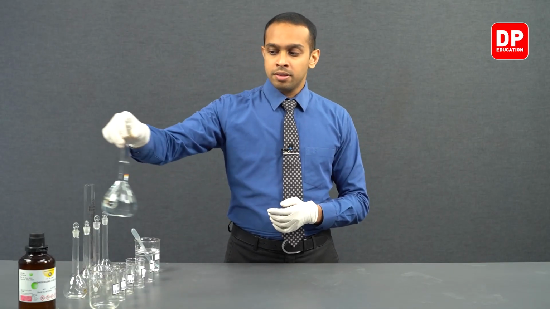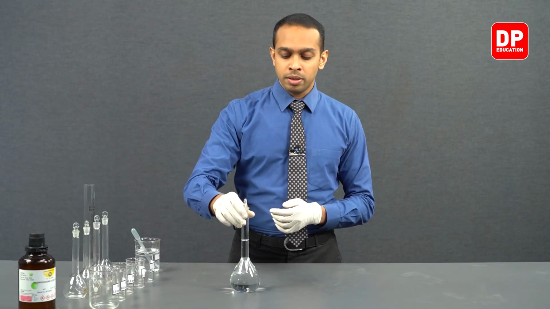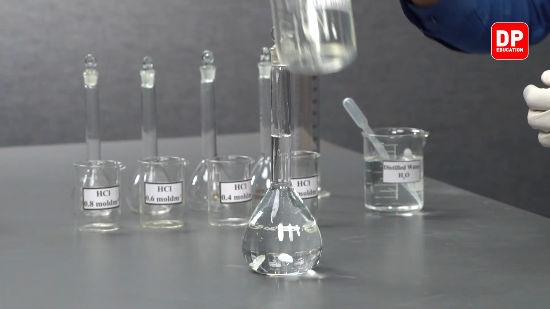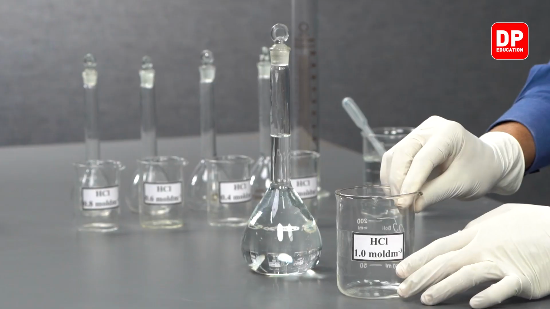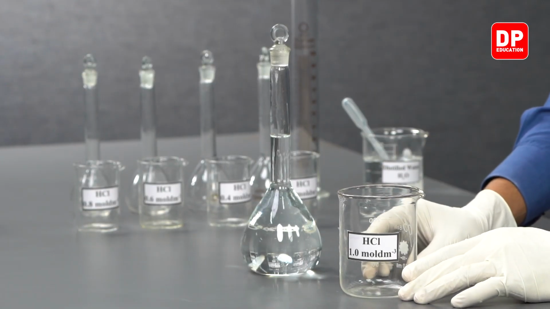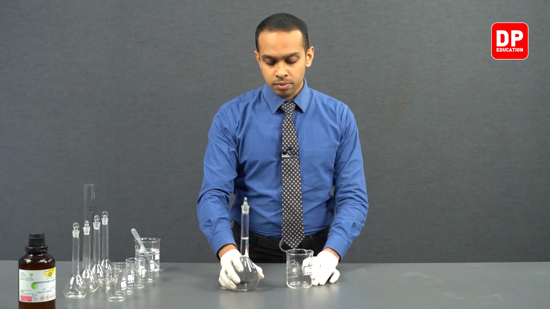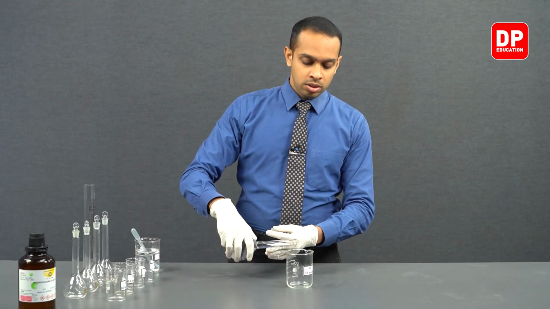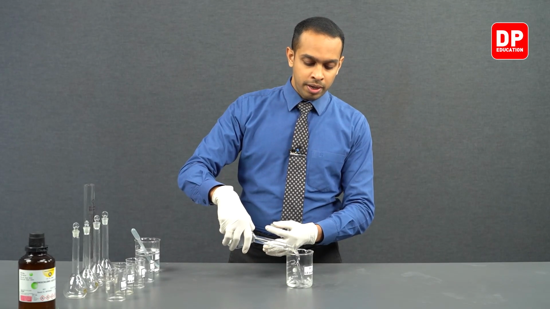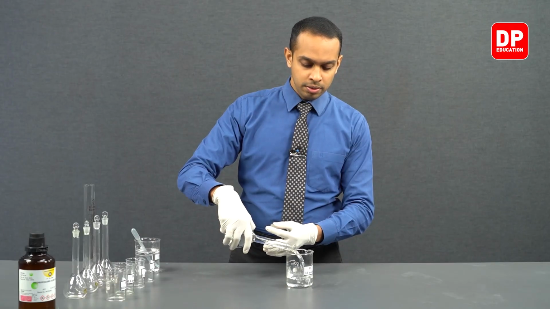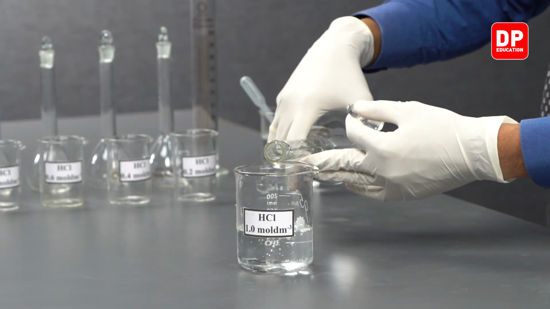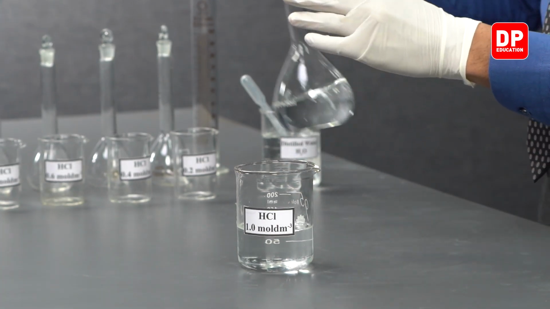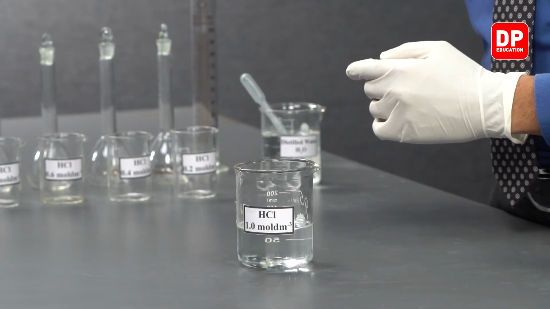We have the 1 mole per decimeter cubed HCl solution we prepared earlier, and we have a beaker labeled 1 mole per decimeter cubed HCl. So we are going to be adding the HCl solution we prepared into this beaker so that it will be easier for us to measure different volumes that we need for this part of our experiment.